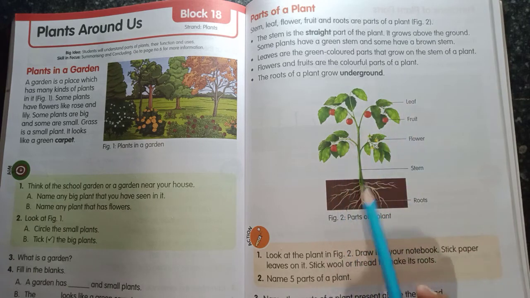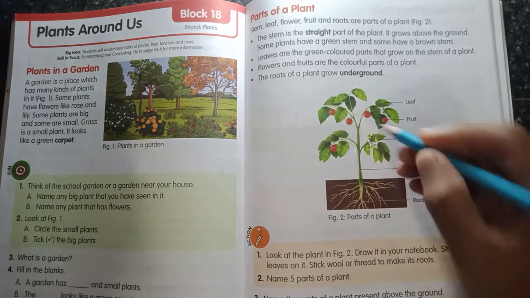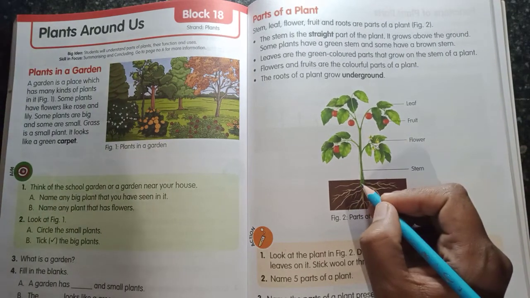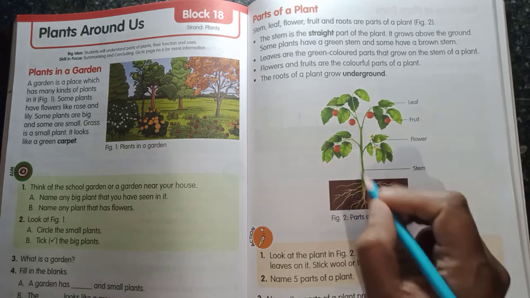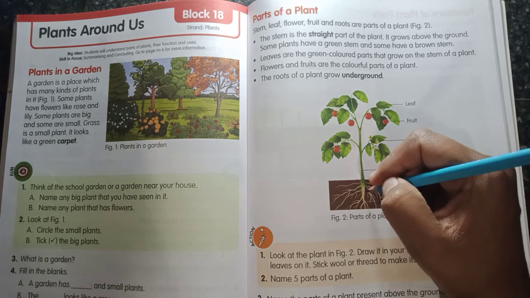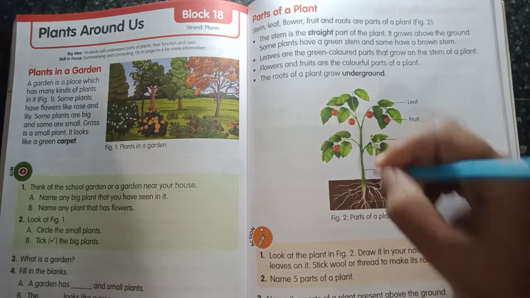And you know what? It grows under the ground. And this is the stem which starts from the root. It is connected to the root and it grows above the ground, that is above the land. Okay, and it is green in color. So most of the plants have green color stems, but you can also find brown color.